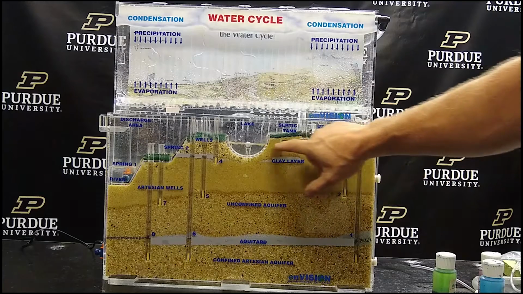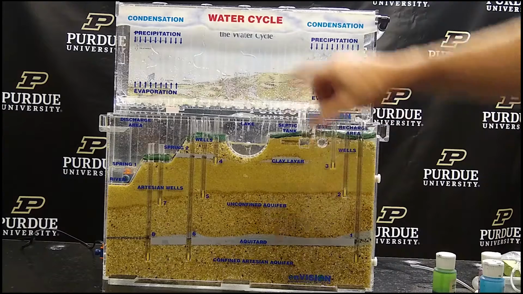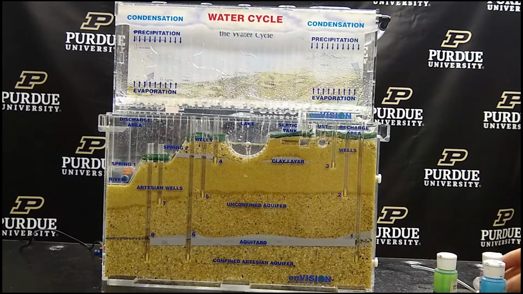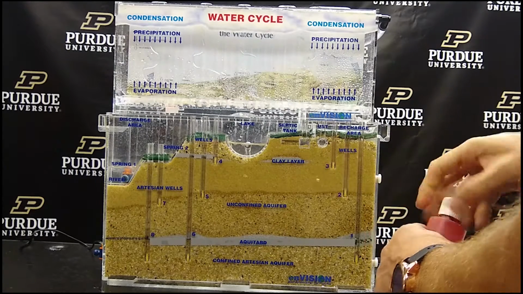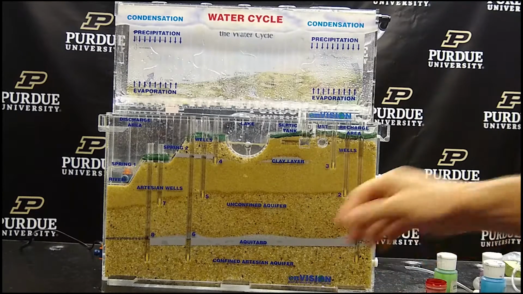To notice the water level through here, and we can see that it's raining through here. And so the different things that we do. Now I'm going to start with red. And we will look at our different wells.